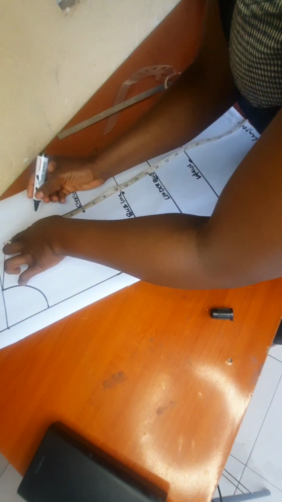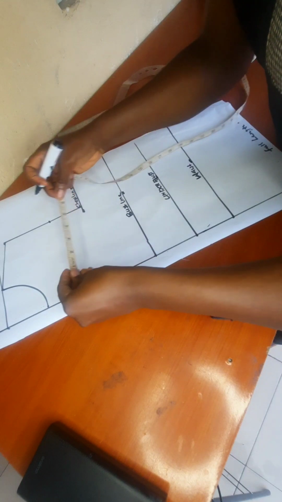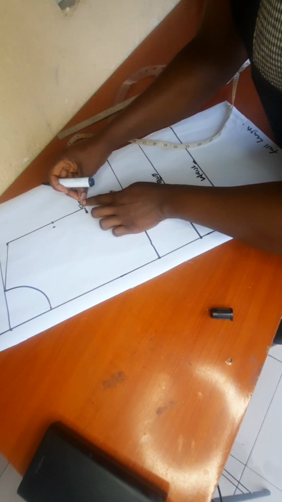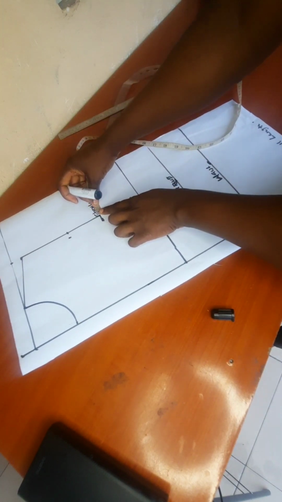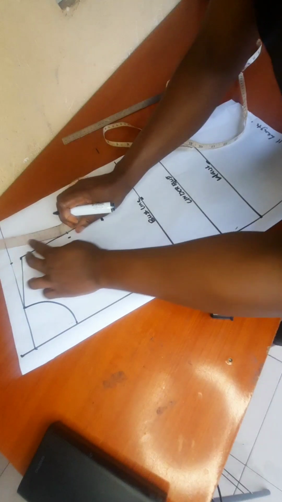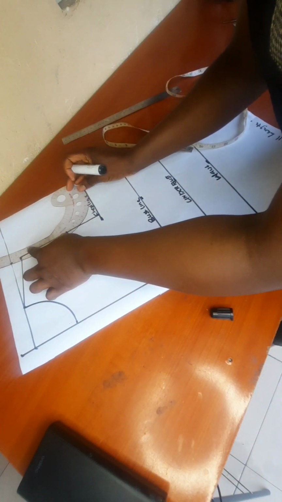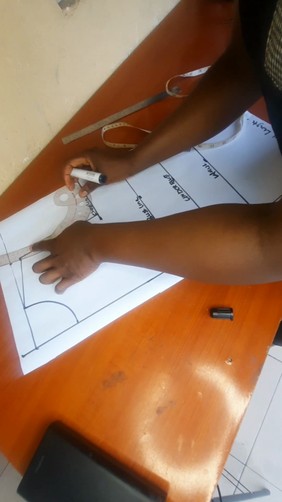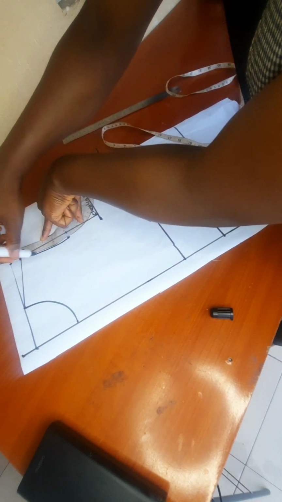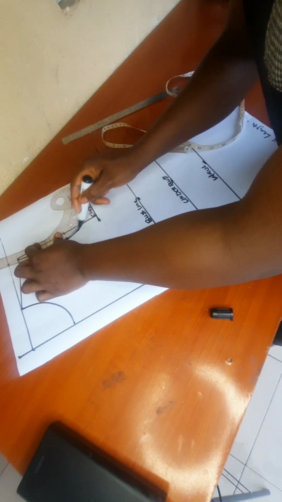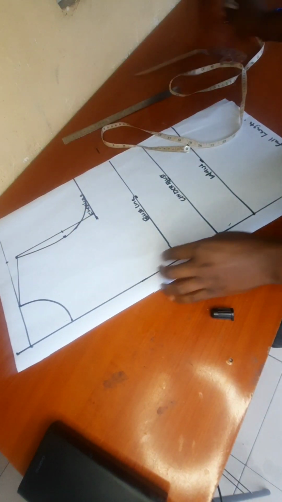For me to do that, I have to divide my shoulder to chest line by 2, then input the chest line measurement, which is 6.5. Then from the chest line, I have to mark 2 inches away from the chest line. So I'm using my curve ruler to connect the shoulder to the chest line, then forming a curve. You can use your free hand, but if you have this curve ruler, it is okay.